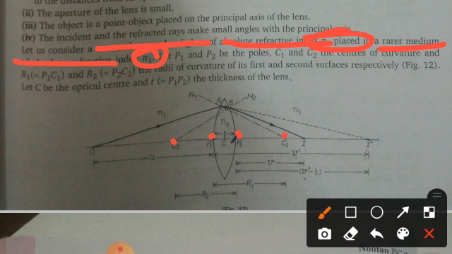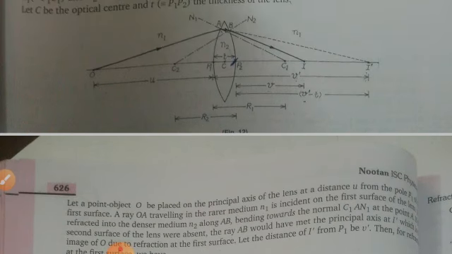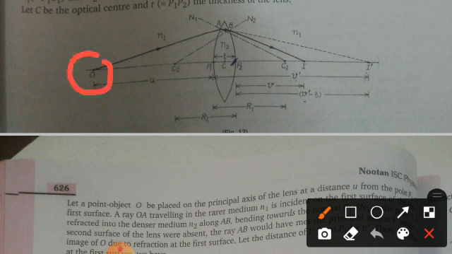Let C be the optical center, and t equals P1P2, the thickness of the lens. Here you can see a small t given in the figure. So P1 to P2 is the thickness of the lens. Let a point object O be placed on the principal axis. Here we put a point object O on the principal axis, at a distance u from the pole P1.